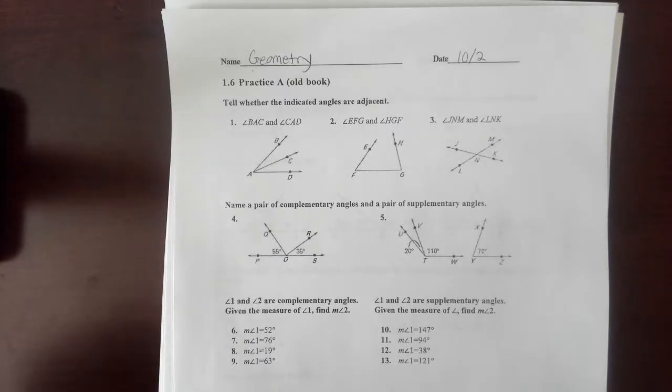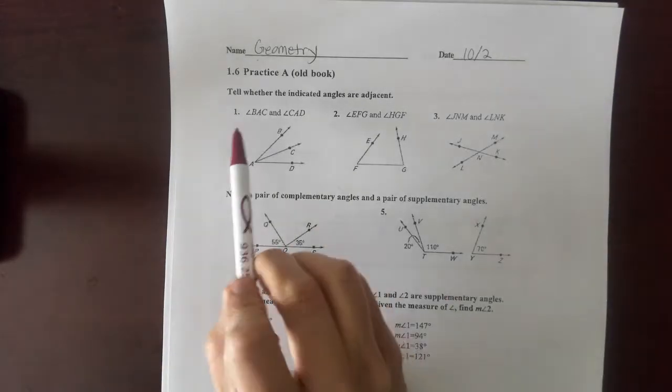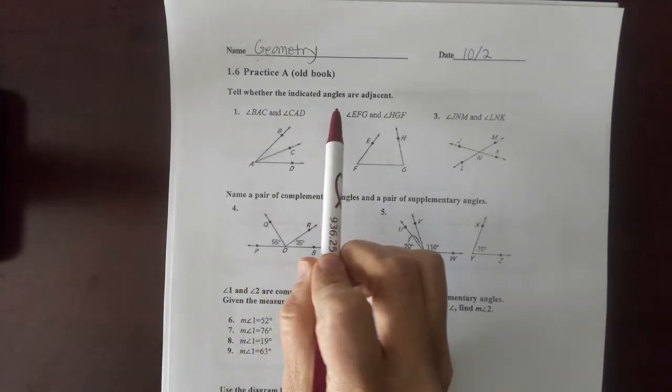Okay, so this is for my geometry students. You should have this worksheet for today, and I'm just going to do a few examples on it just to give you an idea of what some of the answers should be on here. So on number 1, it says tell whether the indicated angles are adjacent.